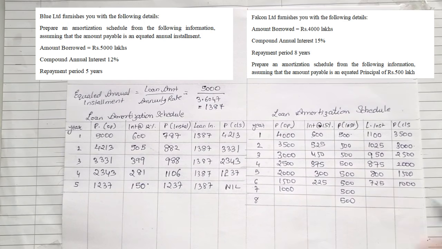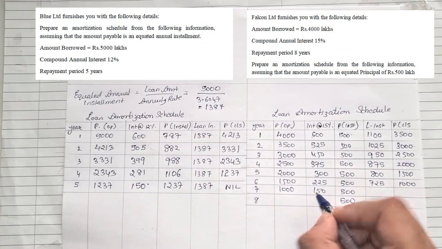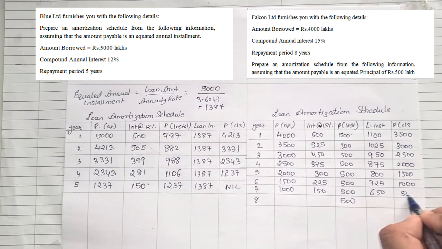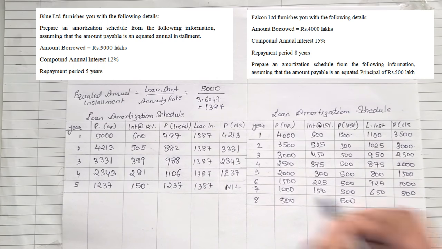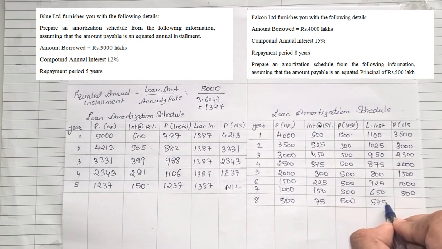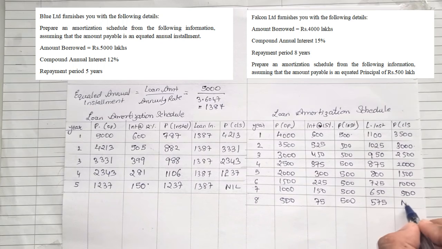On 1000, 15% is 150. This will become 650. This will become 500. Last we have 500. On 500, 15% is 75. This will become 575. 500 minus 500 will become nil.